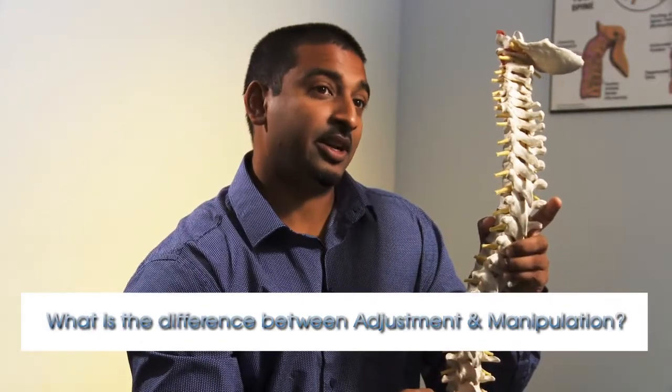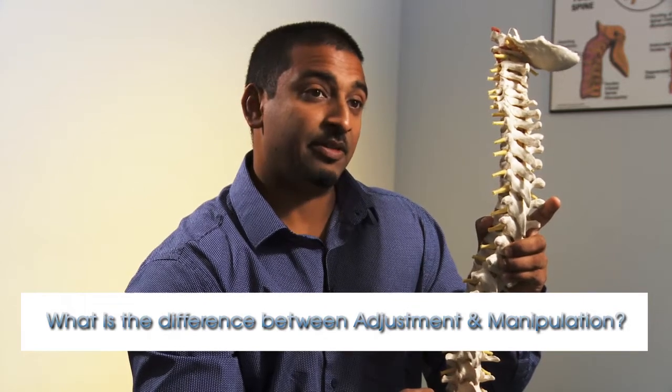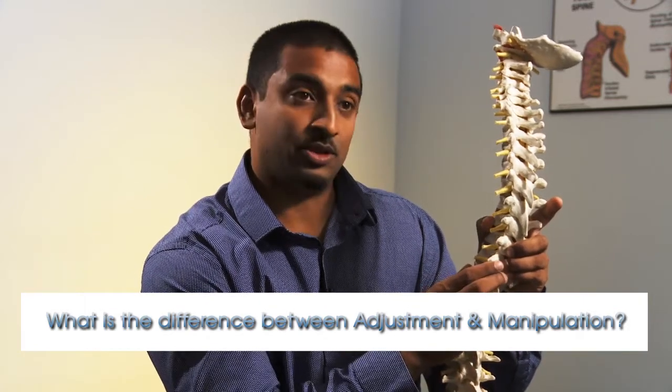Like I just said earlier, an adjustment allows us to be very, very specific. We only want to move one joint that's affected. With the manipulation, what usually happens is it's a gross movement where we put our hand on all parts of the spine and we just cause multiple movement in many different directions. That's not ideal because when you do that, you may upset other areas of the spine that are working perfectly okay.